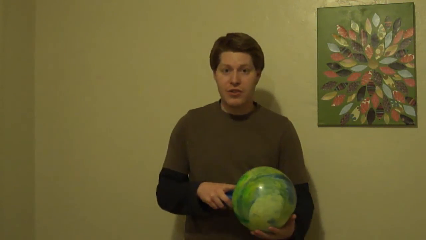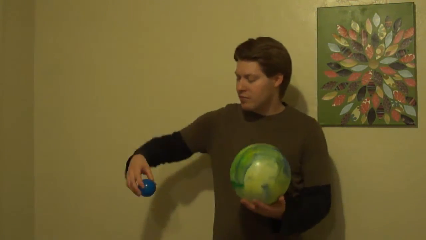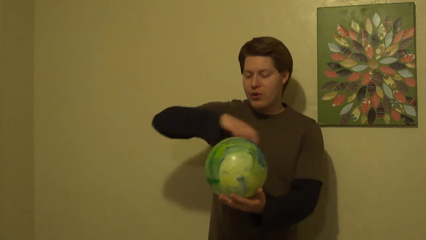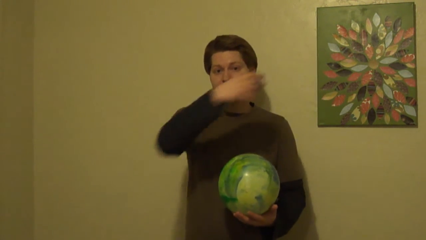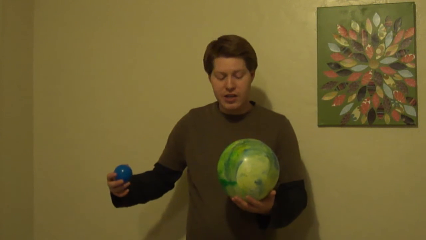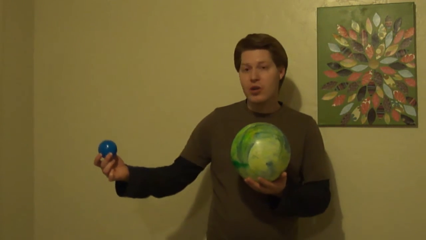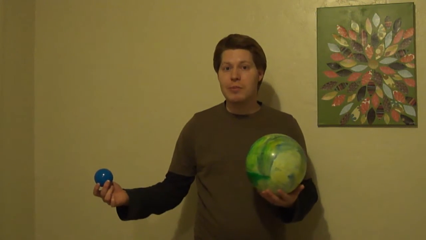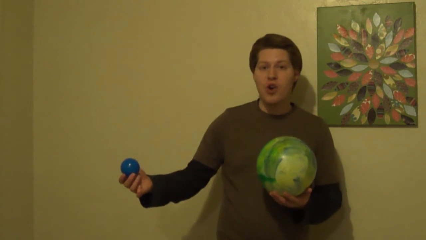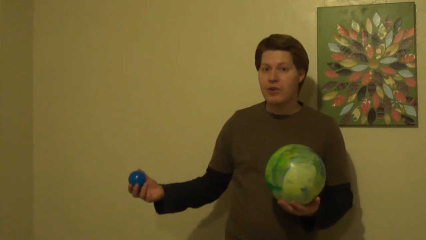If this is the Earth and this is the moon, you see that the moon orbits around the Earth, and that when we get sunlight from one direction, it hits the Earth, and then the Earth casts a shadow upon the moon, creating the phases of the moon that we commonly see, like the crescent moon, or the new moon when it's completely covered, or a full moon when there's no shadow at all.